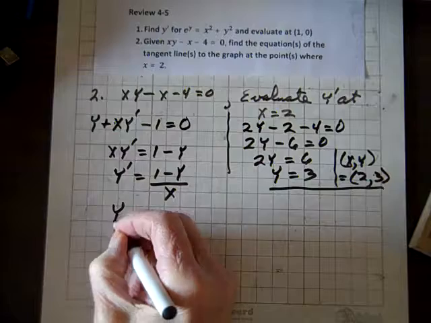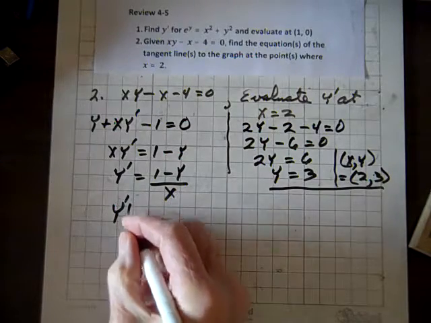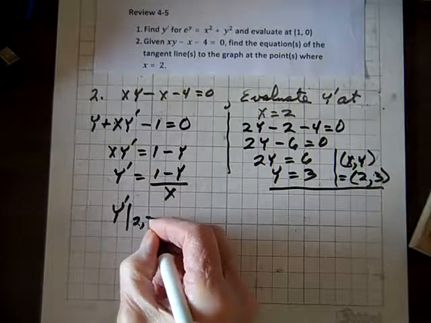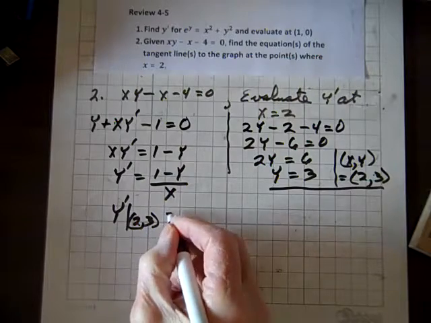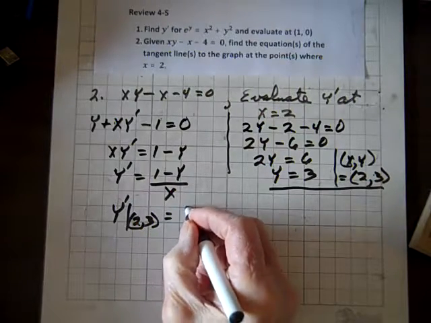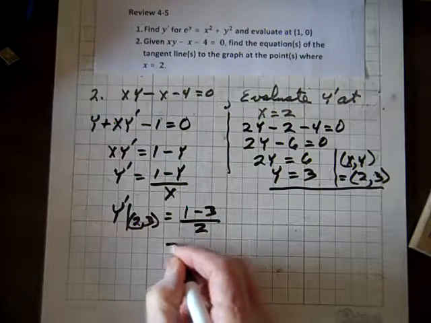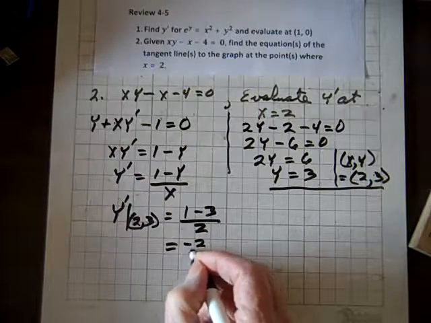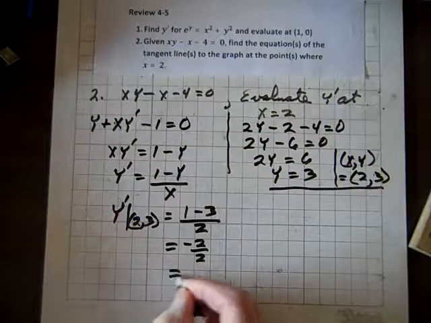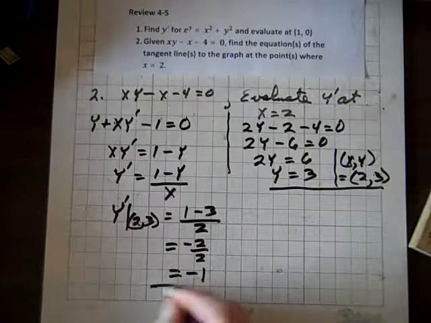Now, let's evaluate that for the ordered pair (2, 3). We're going to let x equal 2 and y equal 3. So that's 1 minus 3 over 2 equals minus 2 over 2, which equals minus 1, and we're done.